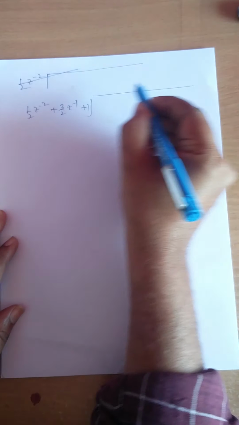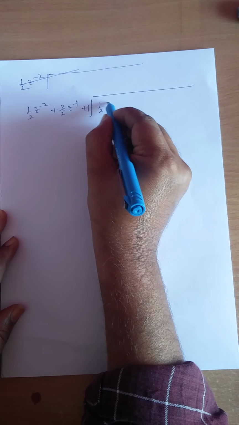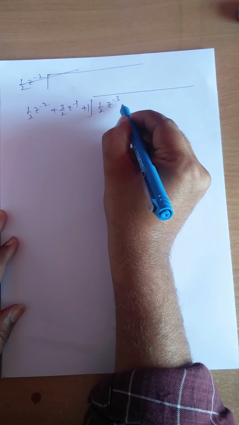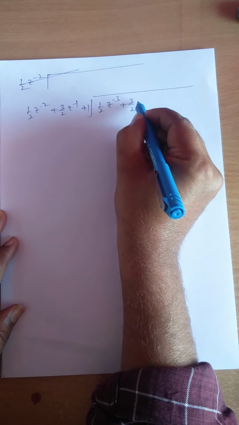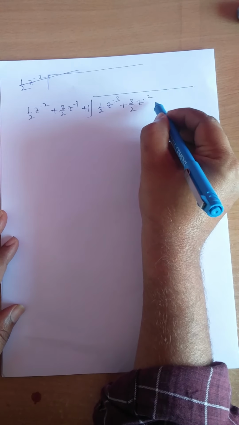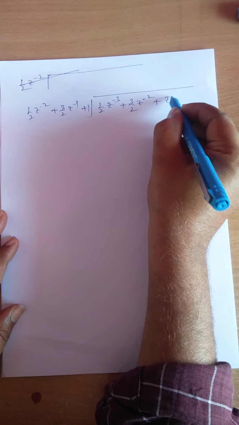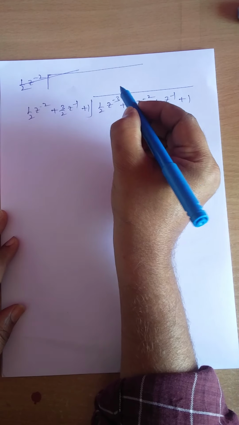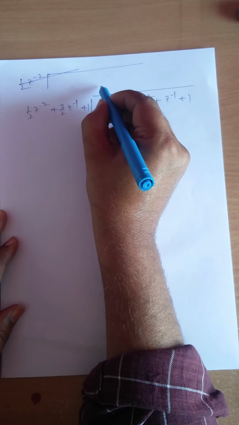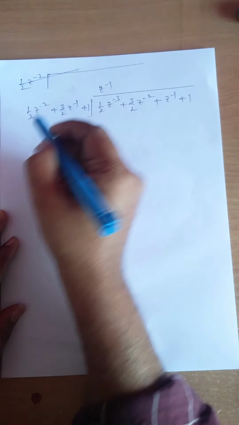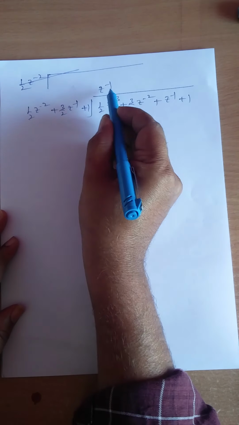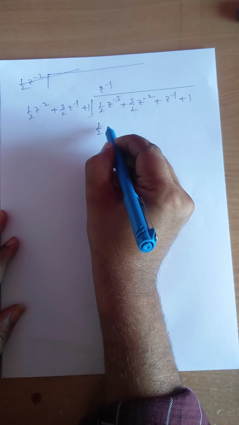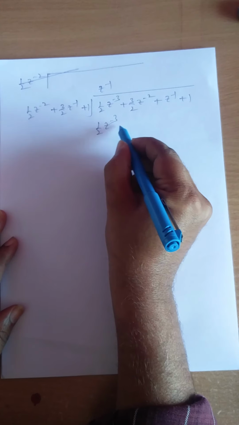Here the numerator is 1/2 z⁻³ + 3/2 z⁻² + z⁻¹ + 1. To cancel the first term, I should multiply the denominator by z⁻¹: 1/2 into z⁻² into z⁻¹ is 1/2 z⁻³.